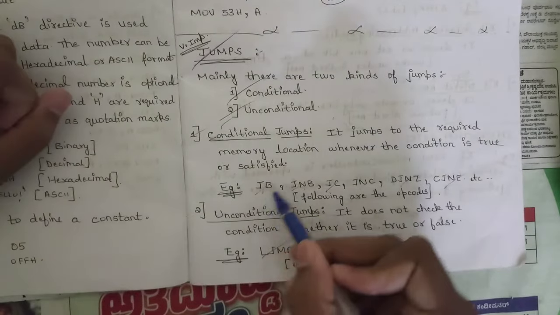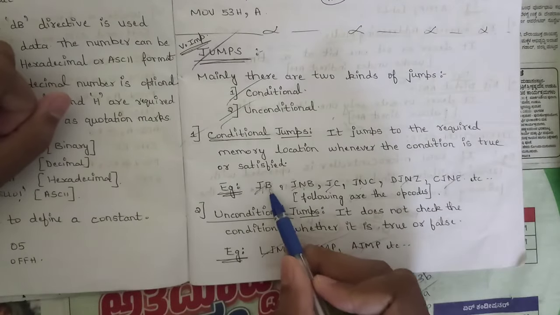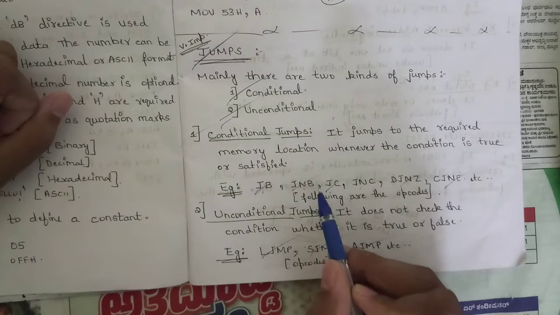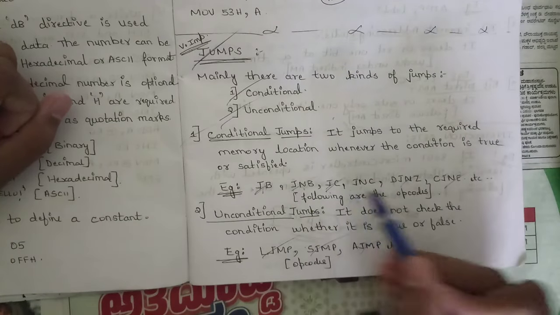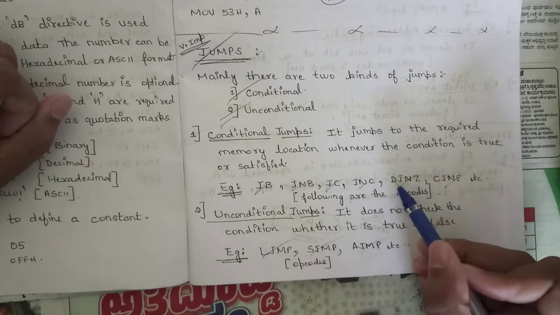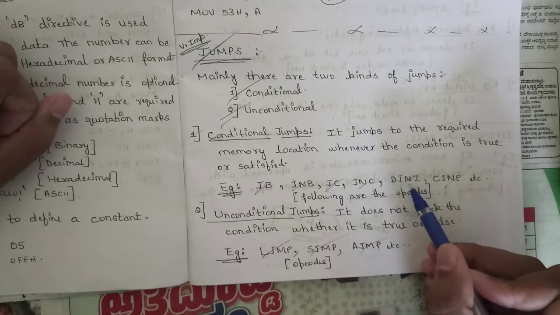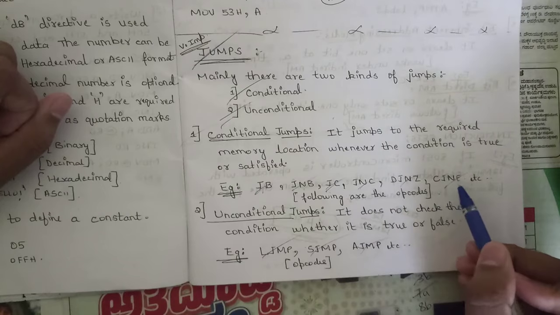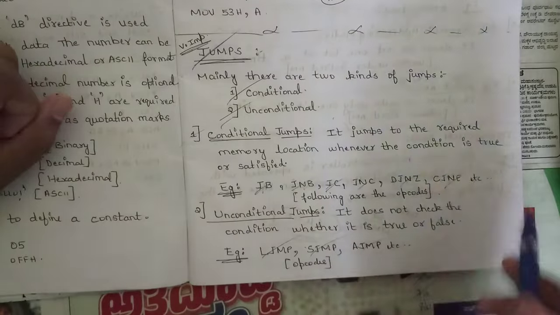These are some of the examples: JB, jump if there is a bit; JNB, jump if there is no bit; JC, jump if there is carry; JNC, jump if there is no carry; DJNZ, decrement and jump if the number is non-zero; CJNE, compare and jump if not equal. Following are some of the opcodes.